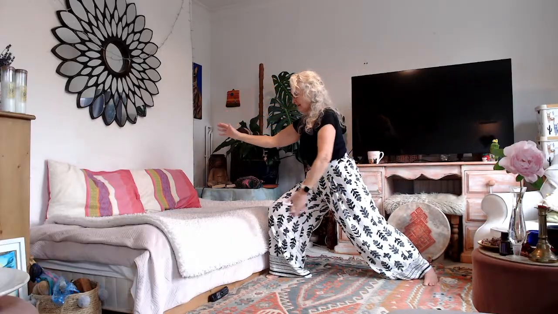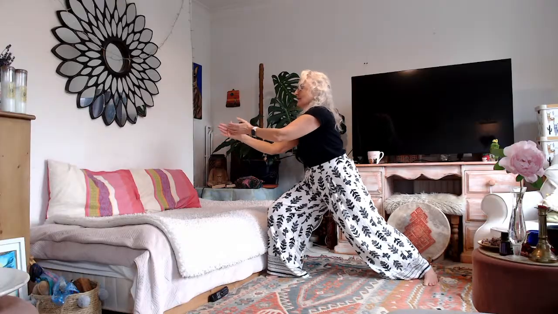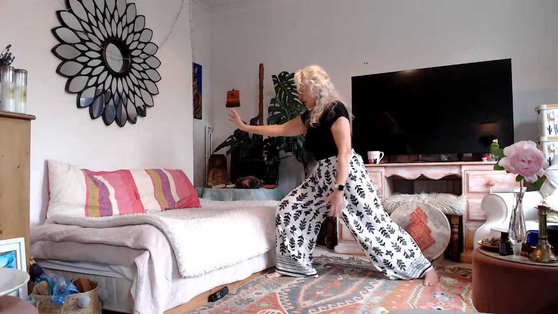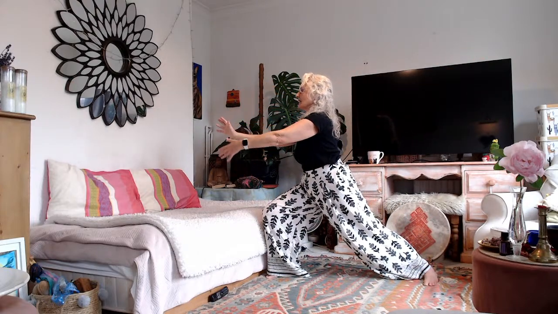So lightness as you sweep across the heart, and then grounding down, feeling gravity. Inhale, feeling your lightness. Exhale, grounding down, strong, courageous.